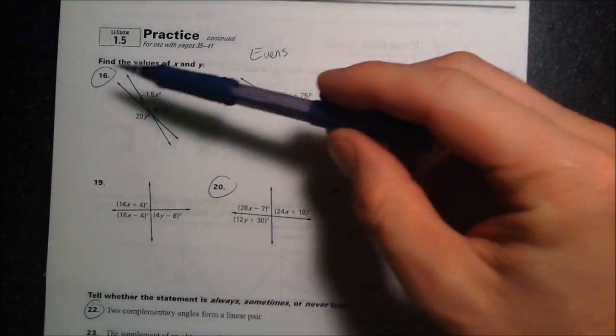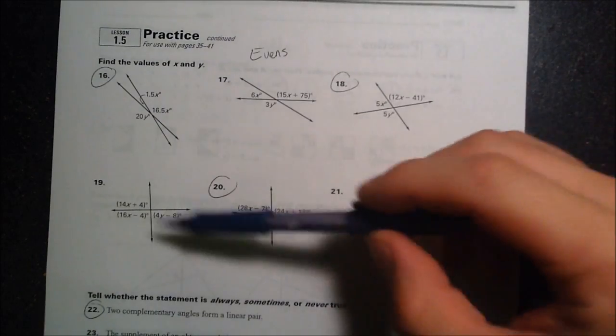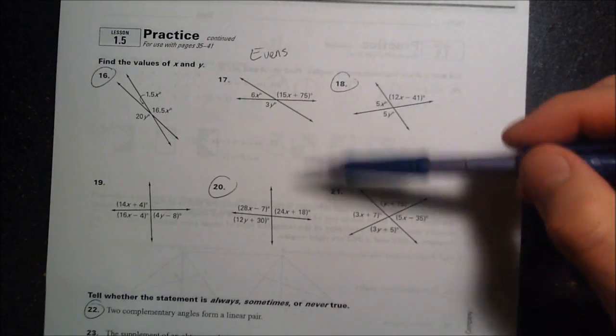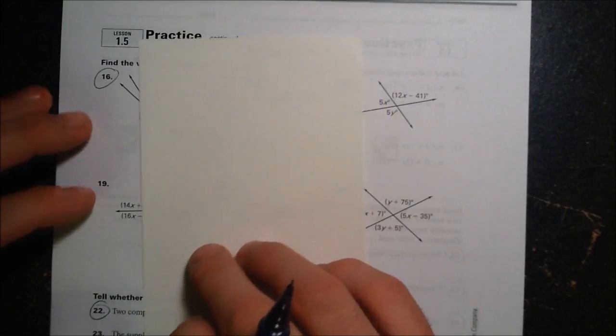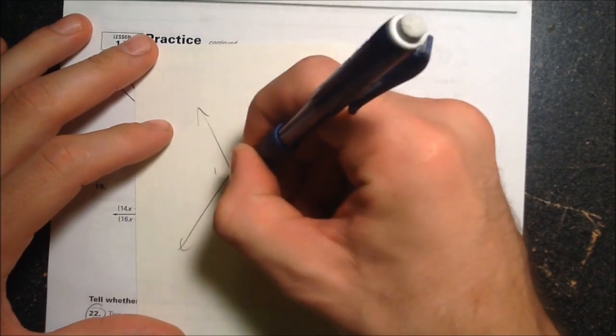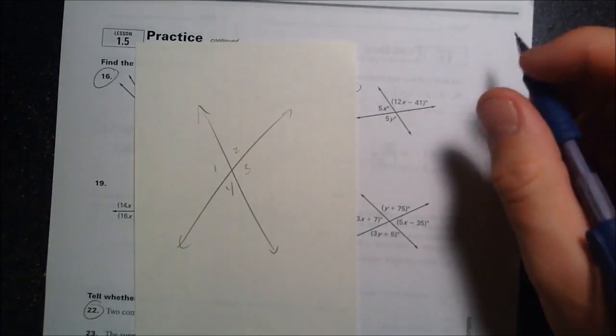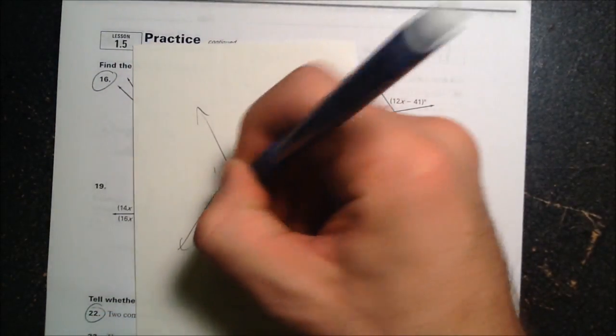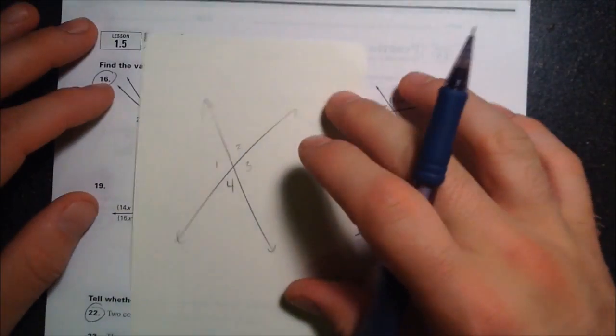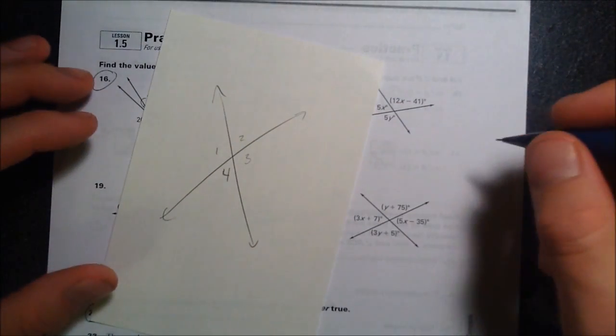If we move on, you've got a bunch of these diagrams. You were only assigned 16, 18, and 20, but they're all very similar. Whenever you have this situation, 2 lines intersecting, there are always 4 angles being formed. And there are a bunch of angle relationships in this diagram.